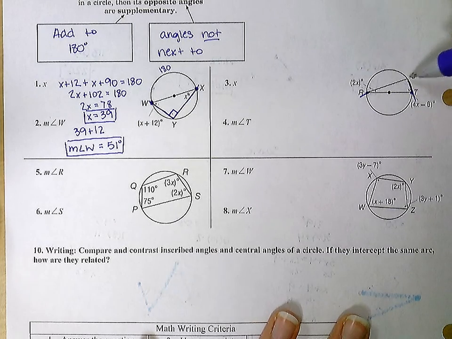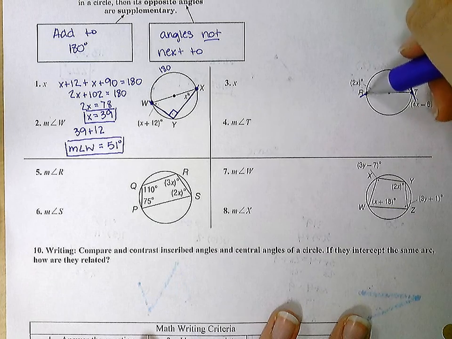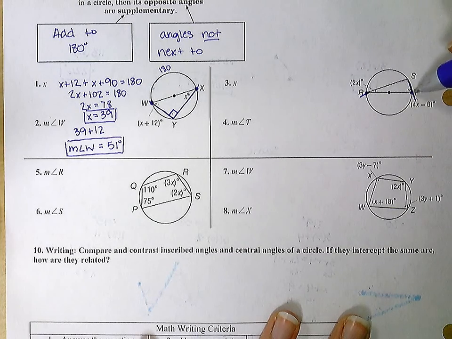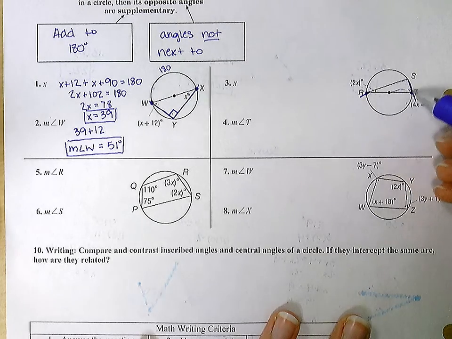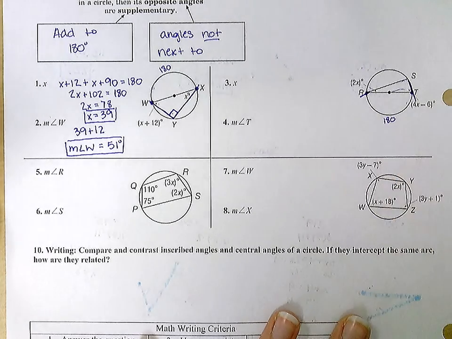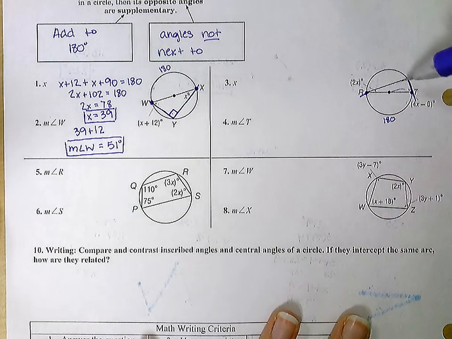Well, I see that angle S intercepts this arc at point R and point T. Well, that arc is formed by that diameter, meaning it's 180 degrees. So to find that inscribed angle, I just take that intercepted arc, divide it by 2, and it is 90.